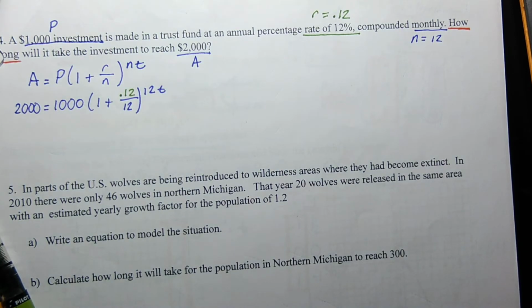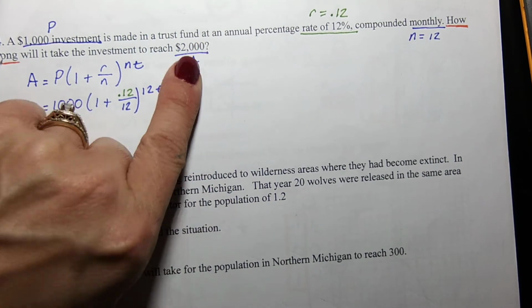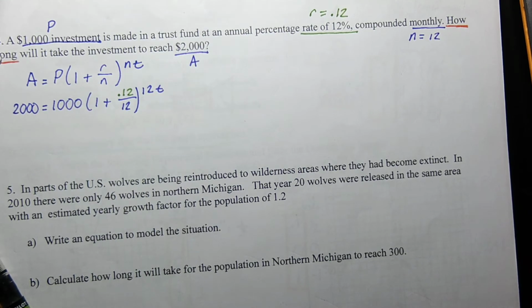Now are we starting to see why this is important? Maybe someone in your family has started a college fund for you, or maybe you are starting a savings account right now trying to save up for a car or for, I don't know, a PS4 or whatever you kids are buying these days. So it's important to not only know what you want it to reach, but how long it's going to take to reach there.